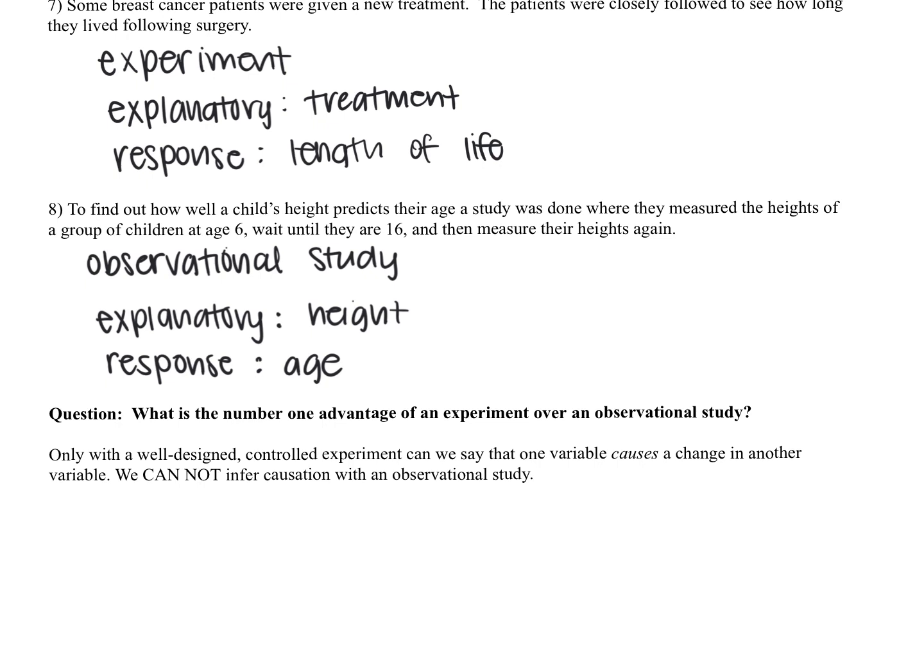Let me know if you have any questions about collecting data for an SRS, or being able to look at the differences between an observational study and experiment and identifying its explanatory and response variable.